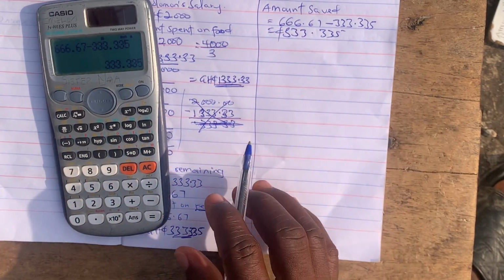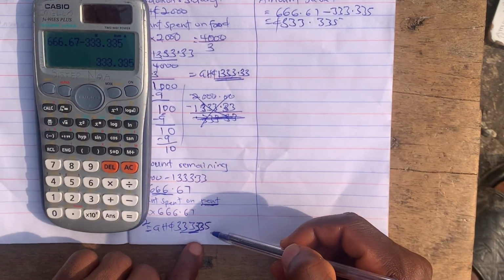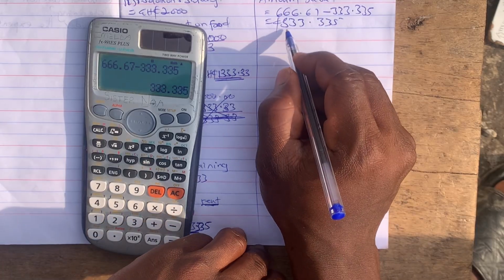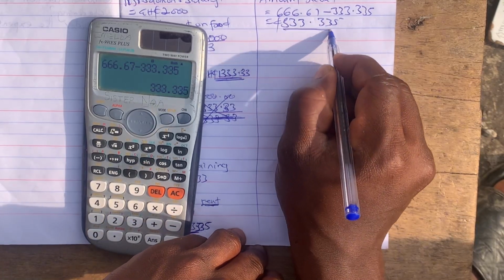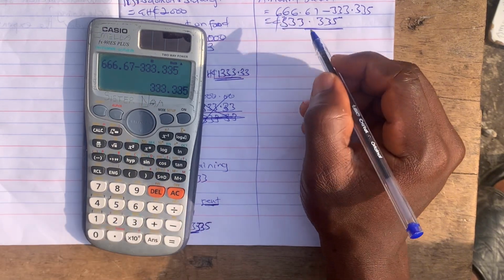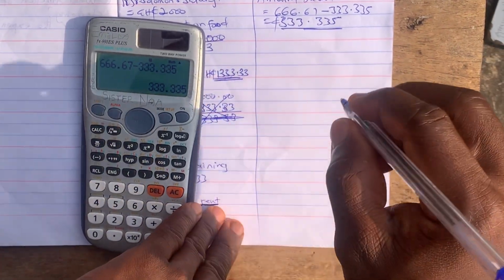So this is the amount we got. So the amount saved is 333.335.